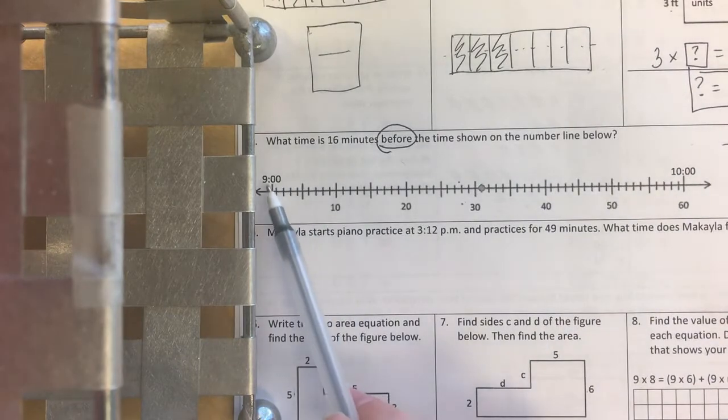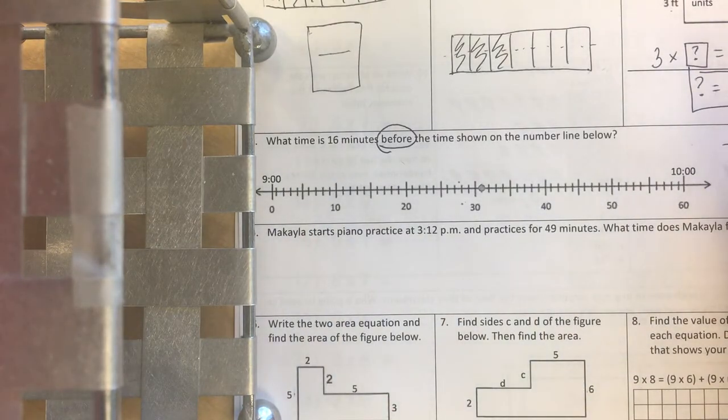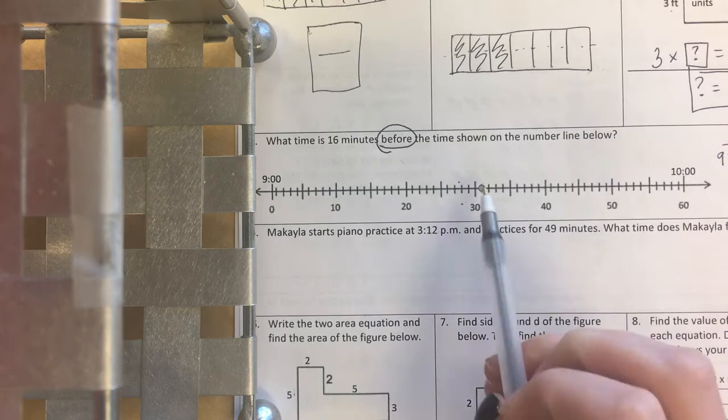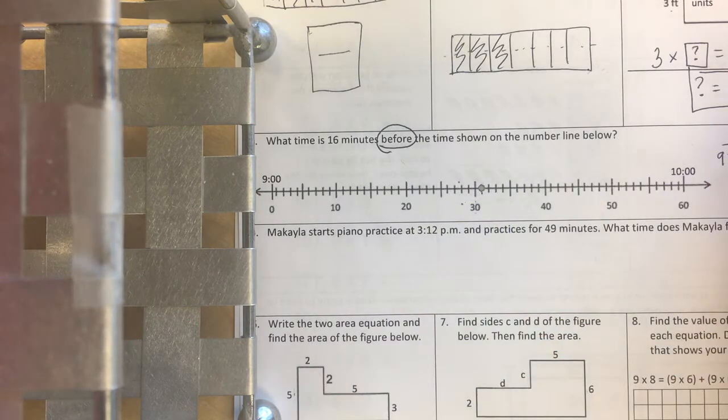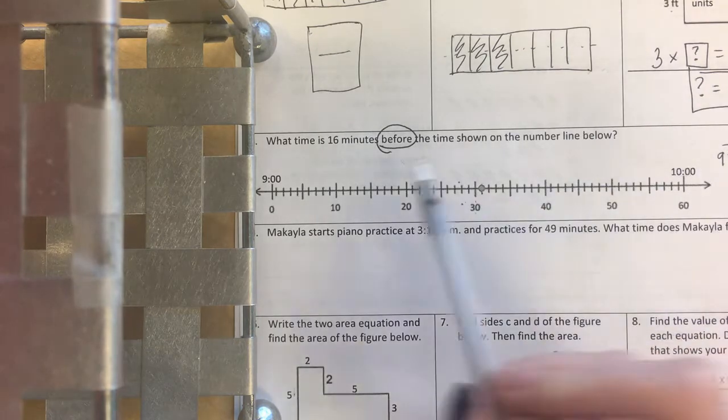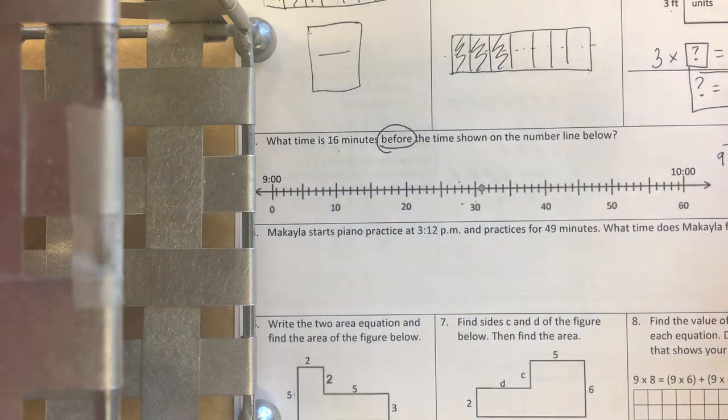Based on our number line, we see our hour is 9 o'clock. And based on where the dot is, we can see that it's going to be 31. And again, we're finding 16 minutes before, so we should be subtracting. Again, students should find and box their start time.